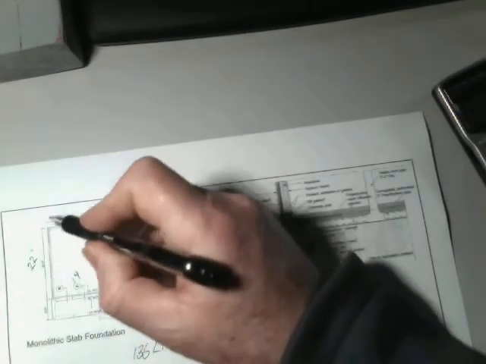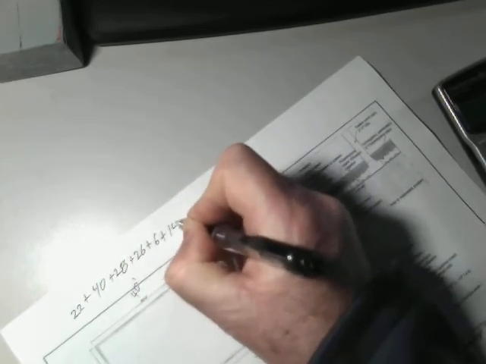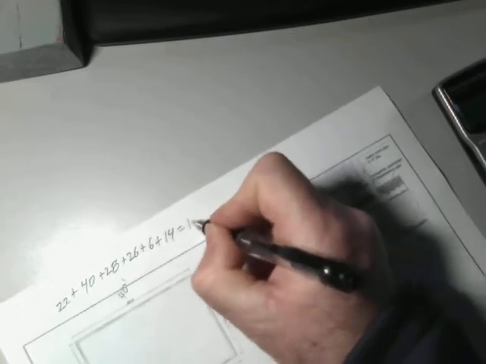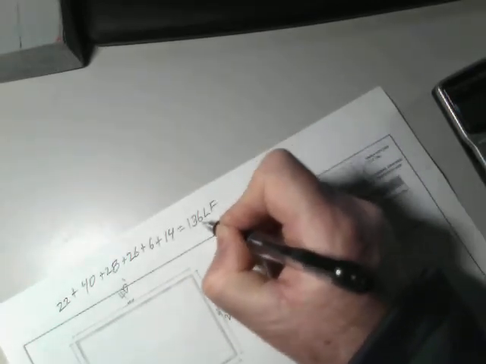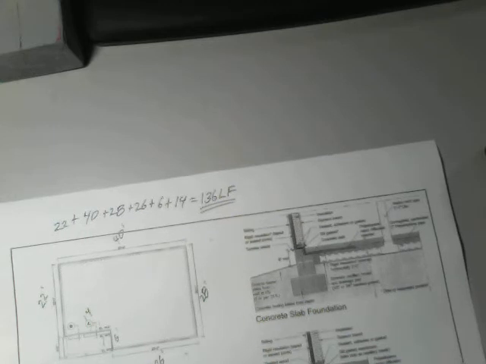You saw I started with 22, so I added 22. 22 plus 40 plus 28 plus 26 plus 6 plus 14 equals 136. Okay, all right. That means I got to hurry up on this because I think it's 8:07 right now. Okay, so you say I got 137 linear feet, which should make sense.